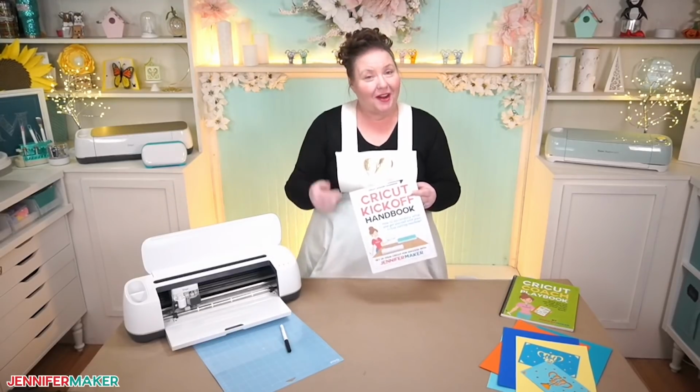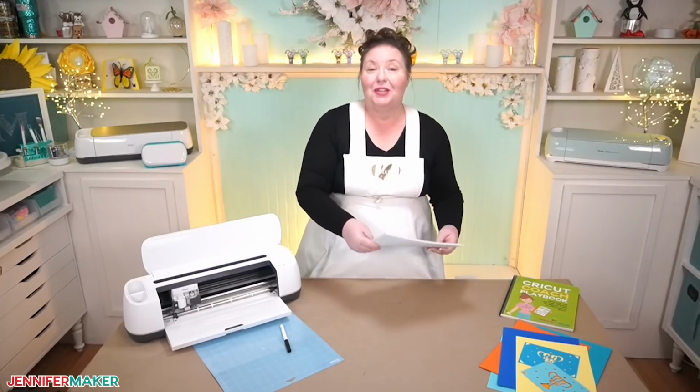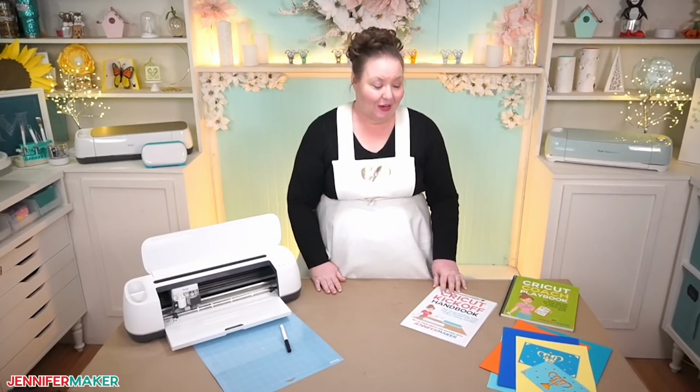So please pull up a chair in my craft room. Bring your Cricut if you have it. We can do this side by side, and let's get started.